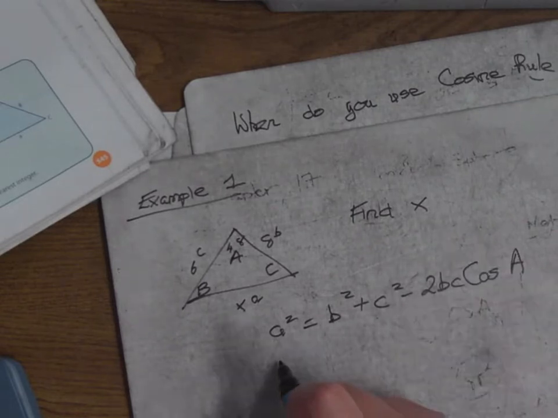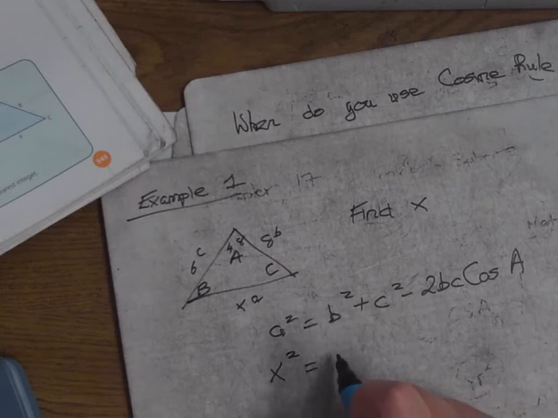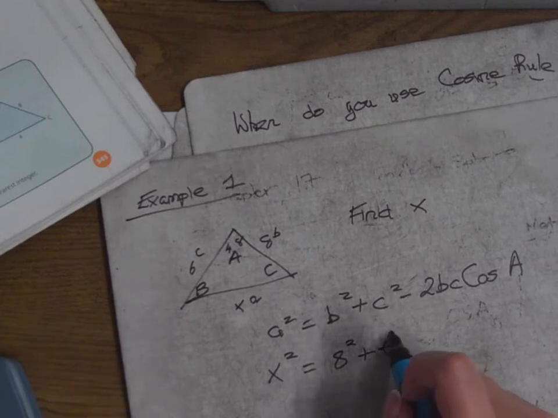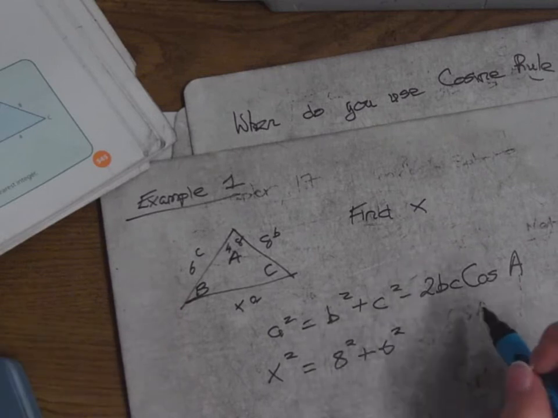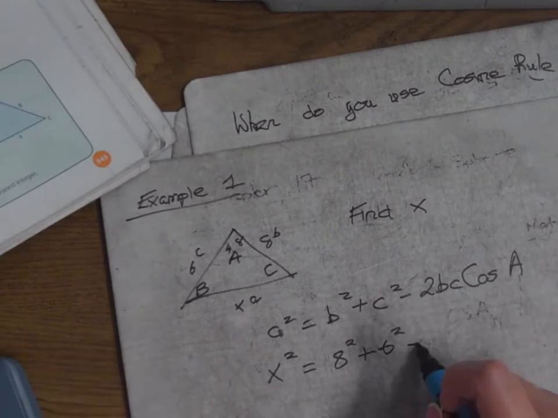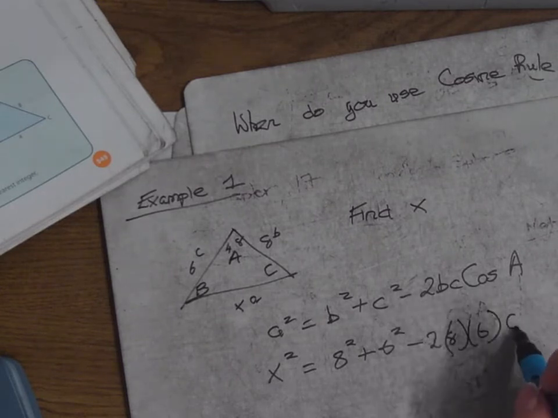So you fill in what you can. So x squared is what I'm looking for. B squared would be 8 squared, plus c is 6 squared. Now these are all multiplied. See this 2bc cos A, they're all multiplied. So it's minus 2 multiplied by b, which is 8, multiplied by c, which is 6, multiplied by the cos of angle A, which is cos of 48.